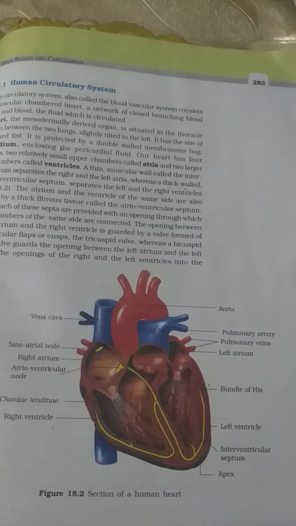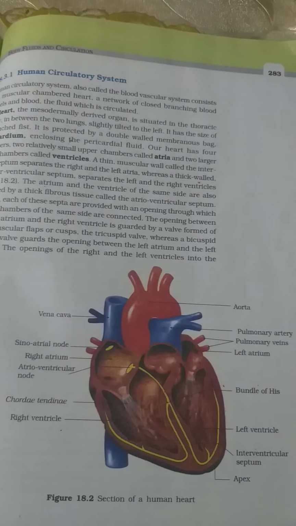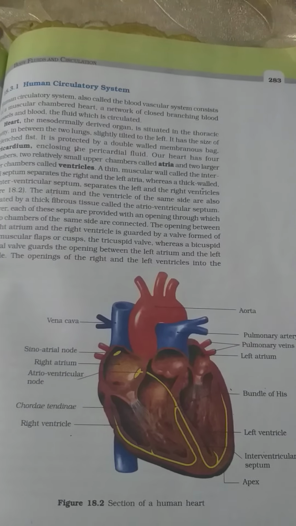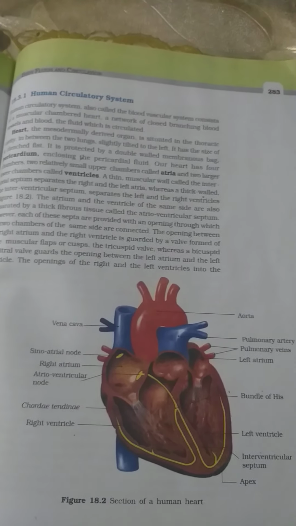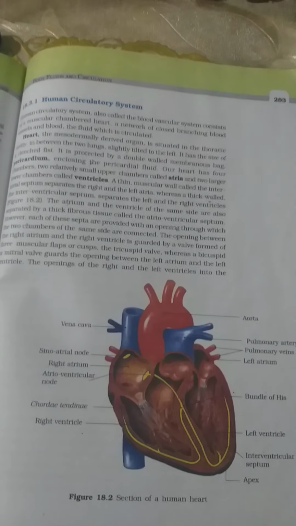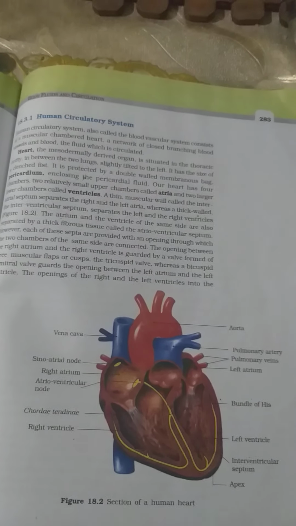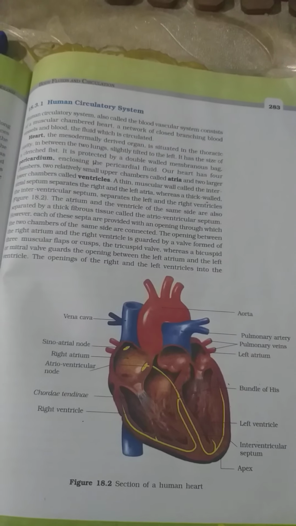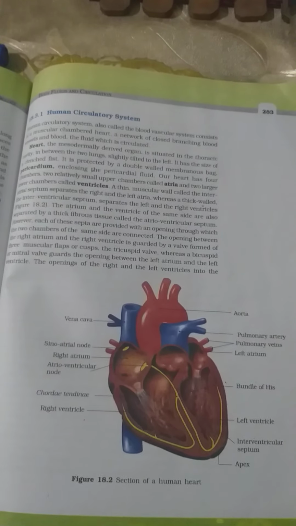Now the major aorta forms the distributing chamber, and the superior vena cava and the inferior vena cava form the major receiving chamber. The blood is received in the left auricle first. From the left auricle it goes to the left ventricle, and then from the right auricle to the right ventricle, and from the right ventricle it goes to the lungs for purification. Then again it comes to the left auricle, goes to the left ventricle and into the different parts of the body.